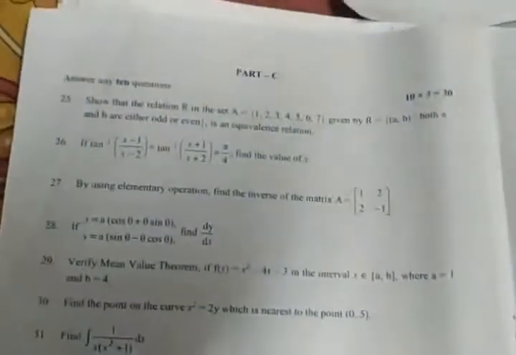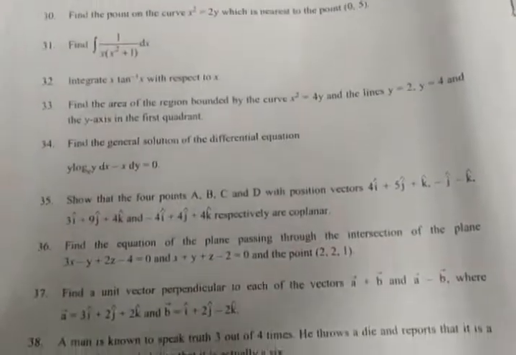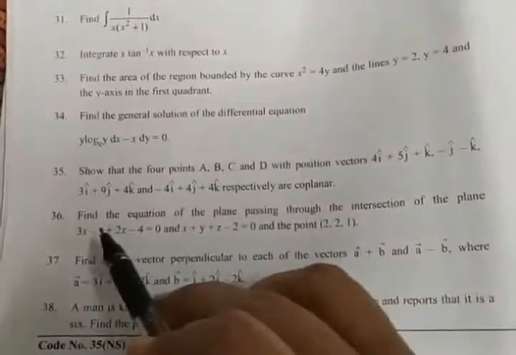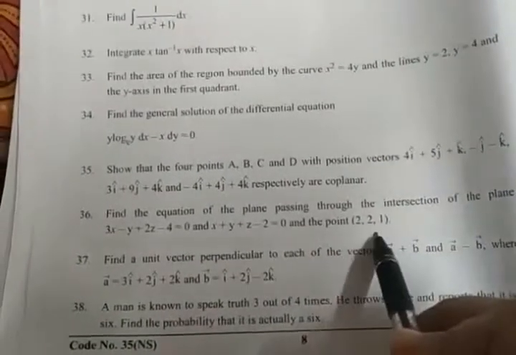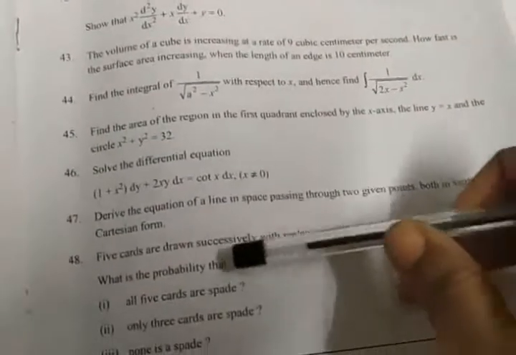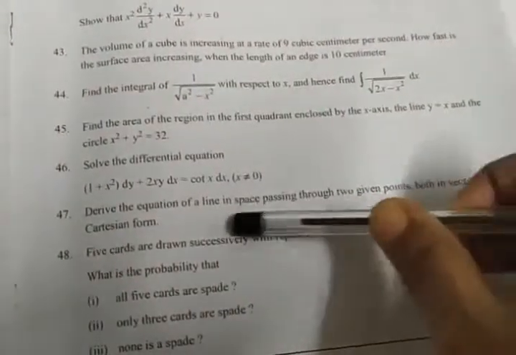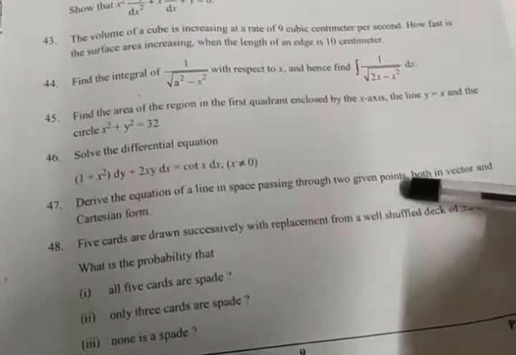So for 3 marks lot, here I find the equation of the plane passing through the intersection of 2 given planes and the passing point is given. Okay, so this also we have discussed. Let me come for 5 marks now. And here you find derive the equation of a line in space passing through the 2 given points, both in vector and Cartesian form. So this completes your 11 marks.